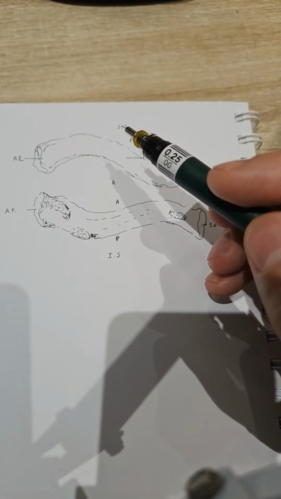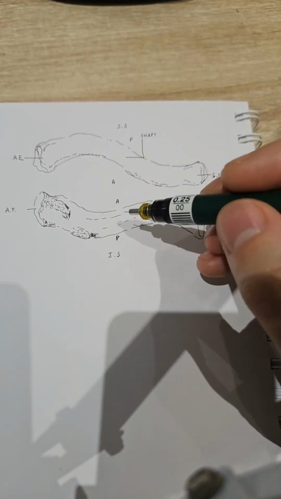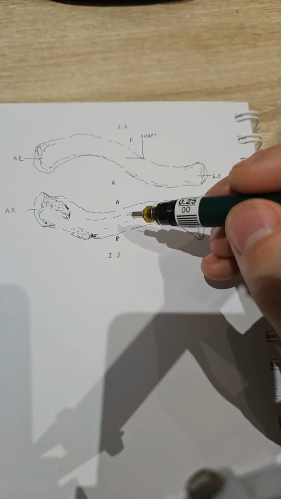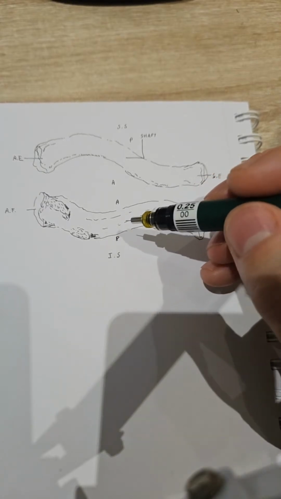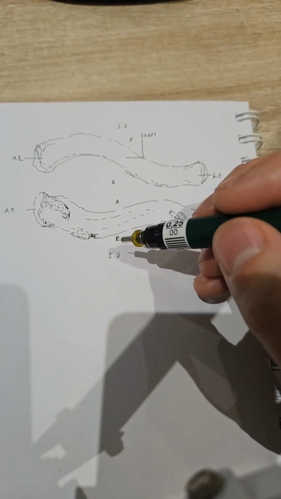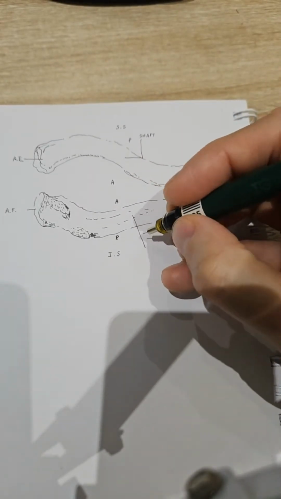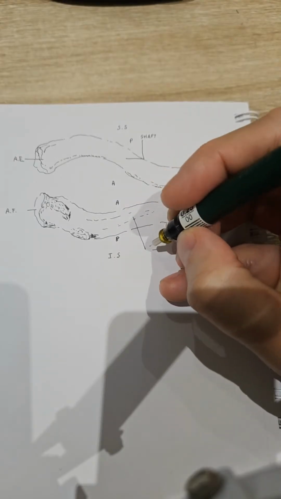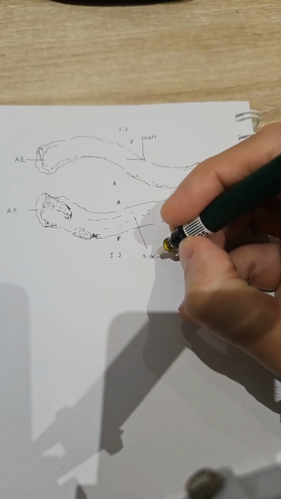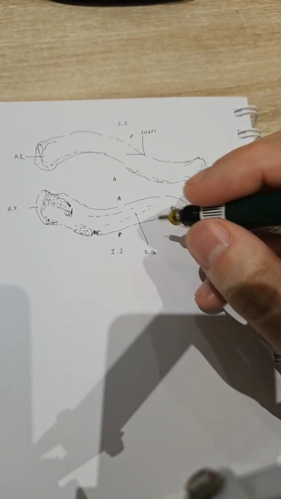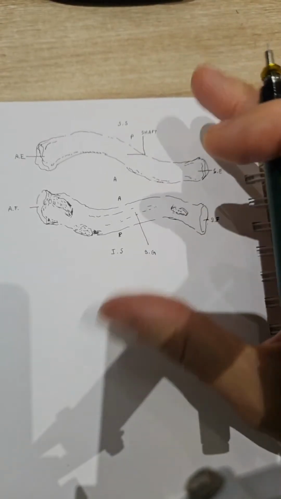Okay, so what else do we have here? We have this groove here, this area right here, that is the subclavian groove. Subclavian groove.